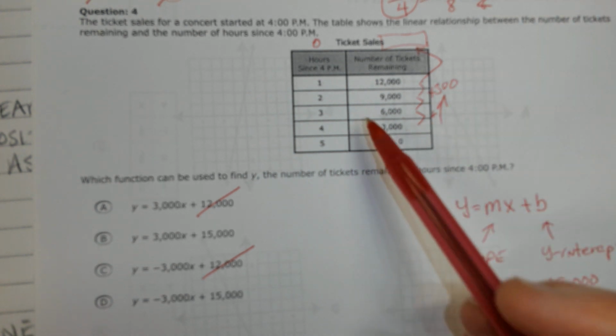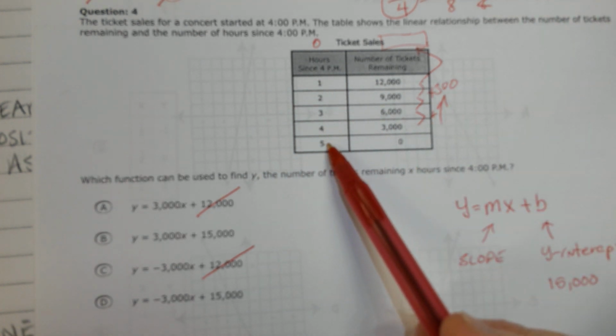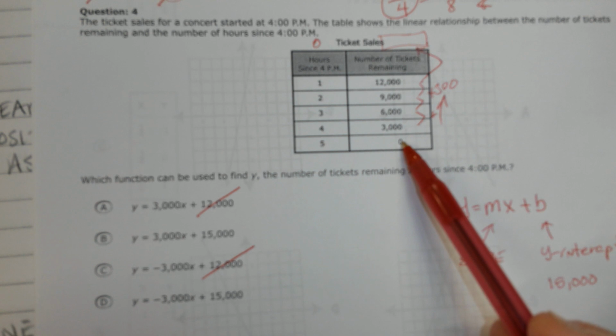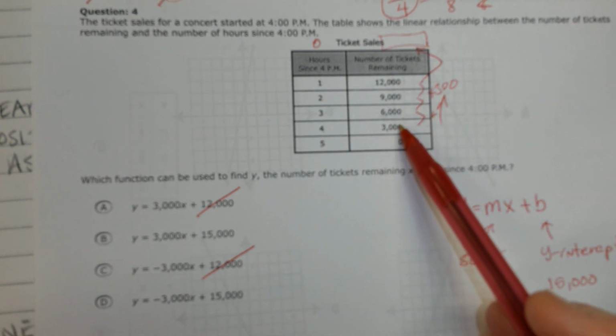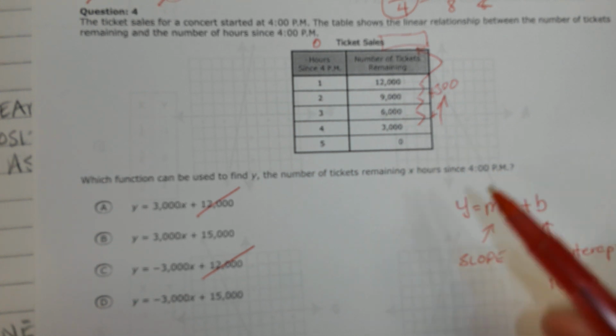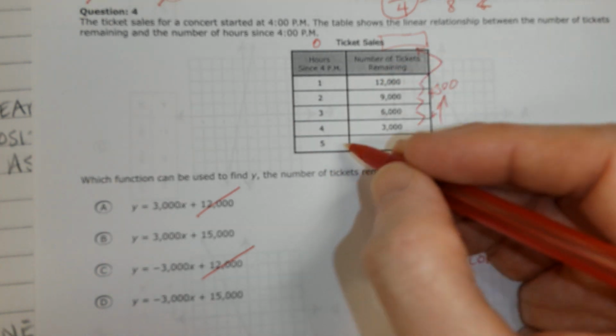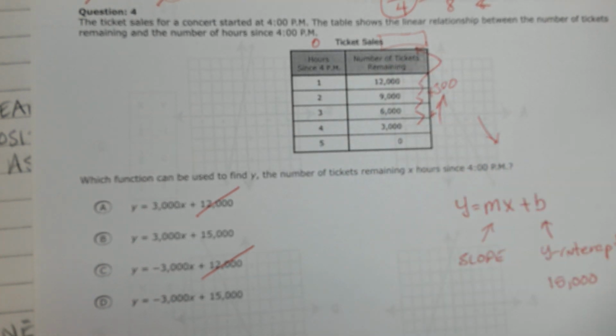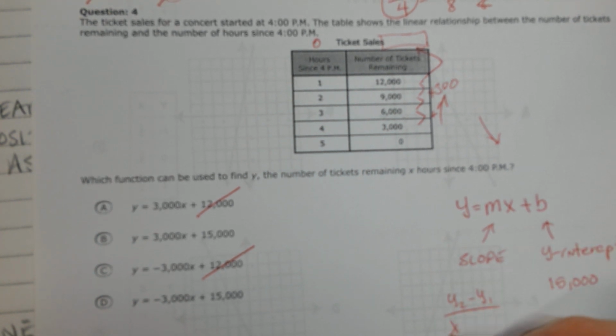Okay, now I just need to figure out, as x increases, what's happening to y? Is it going up or down? Going down. It's going down. Okay, so that should be another giveaway right there. If you plot this on a graph, this line is going to be pointing down. And so if I look at my answer choices, I think I pretty much know what it is, but we're going to use y2 minus y1 over x2 minus x1.